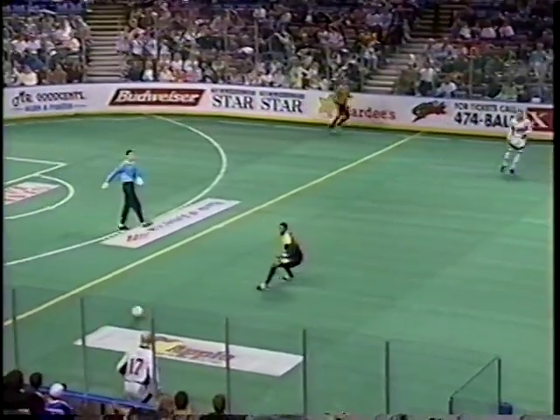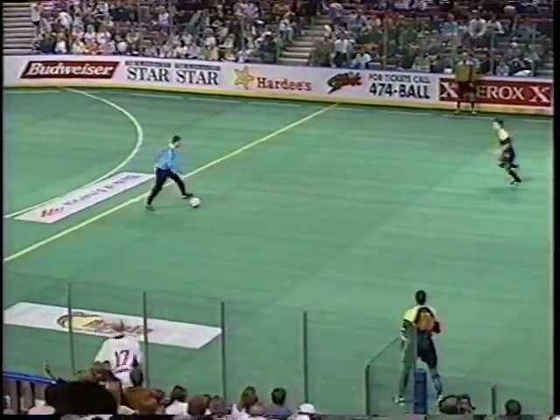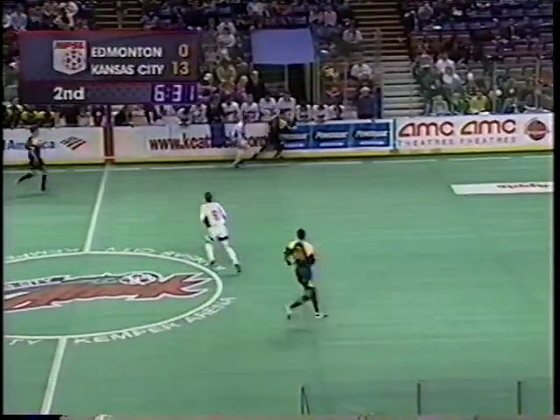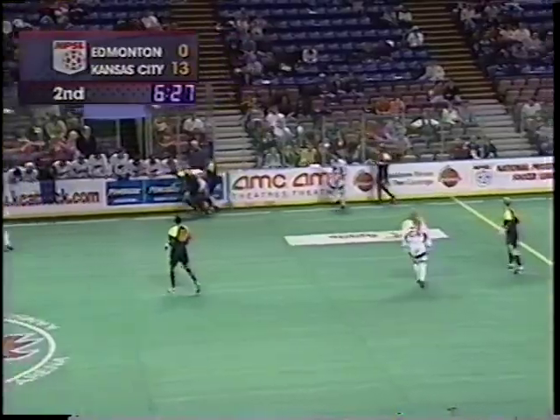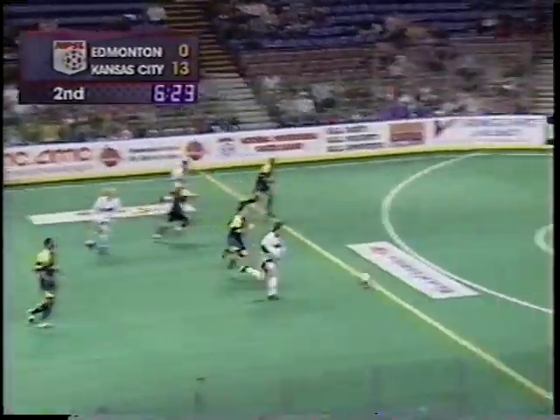And for the Attack, they have to make this 4-game homestand really count, because they're going to go back out on the road for 5 straight. So this game is very important to the Attack, with the playoffs just kind of in the back of their mind. It's starting to creep into the players' minds right now as teams position themselves for postseason play.